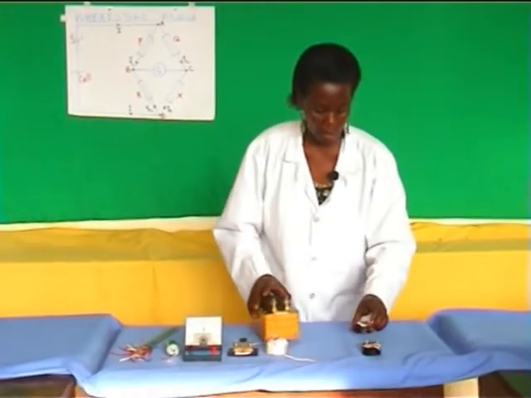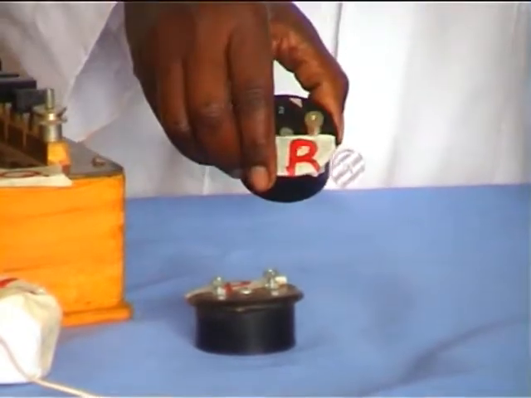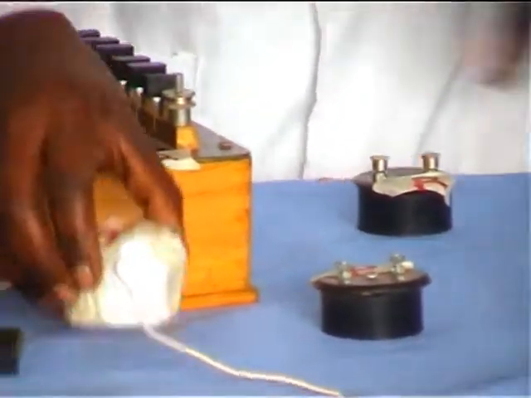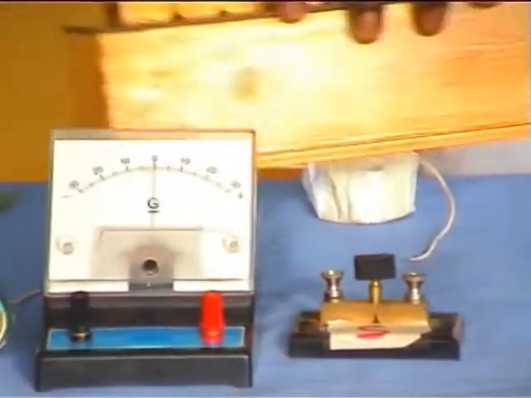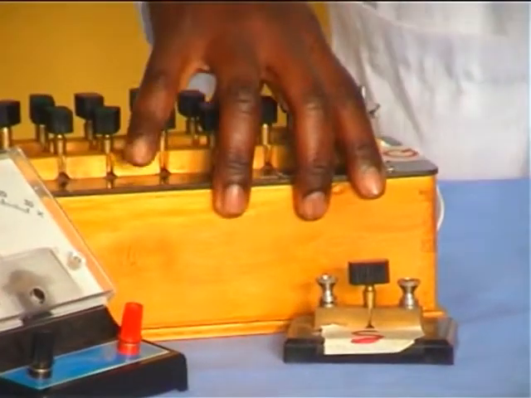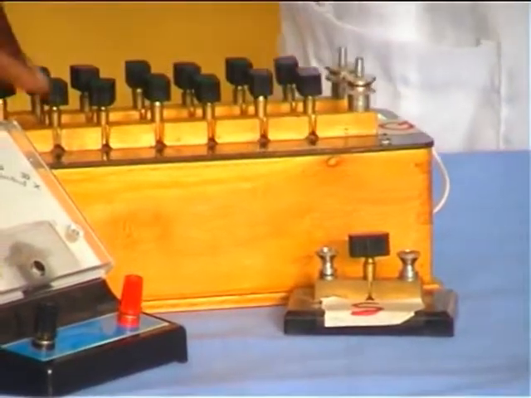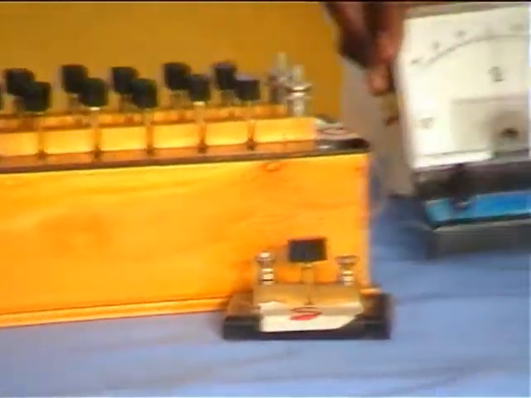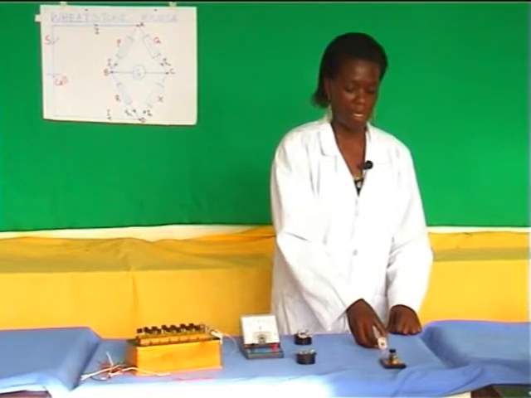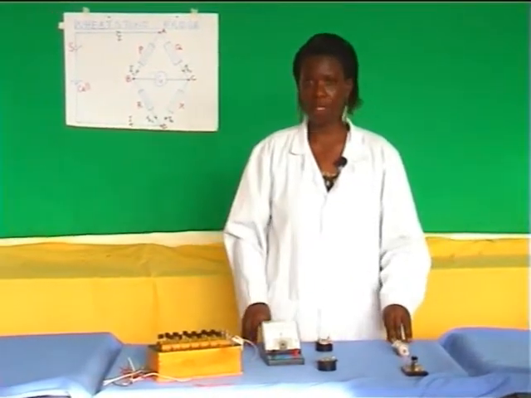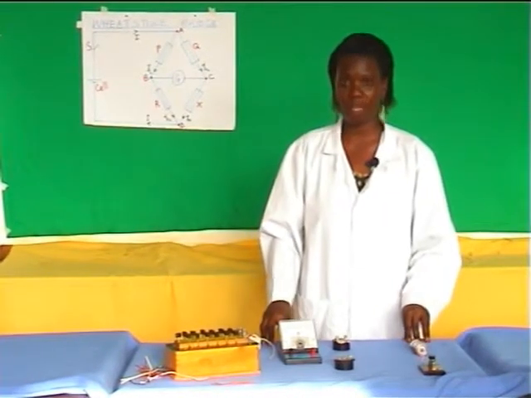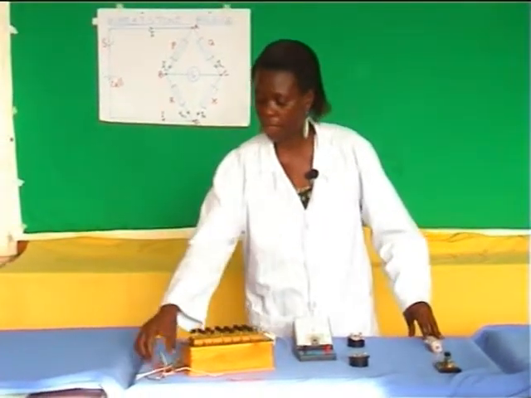Take resistor P, resistor R, unknown resistor X, resistor Q, which is a resistance box, galvanometer, dry cell, and a switch. Then after arranging them, start to connect one device to another by using connecting wires.